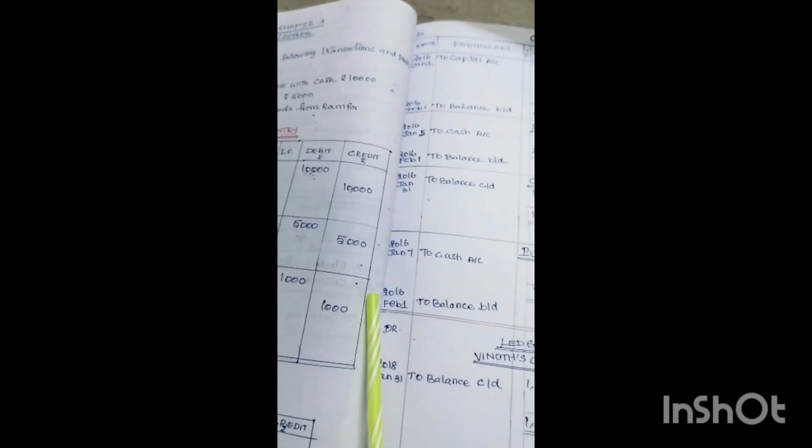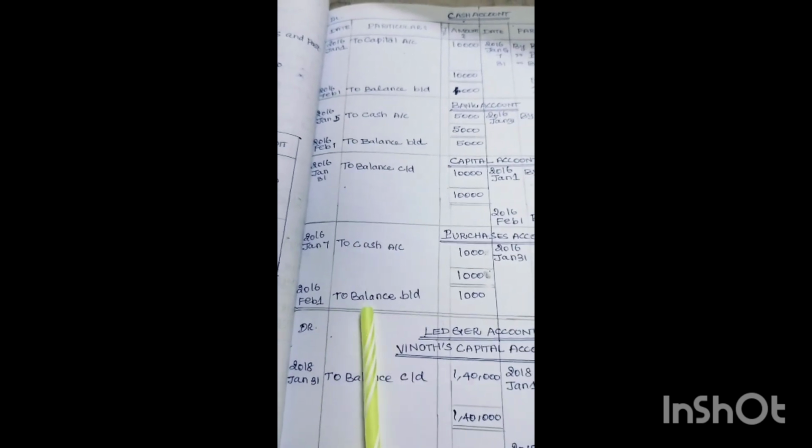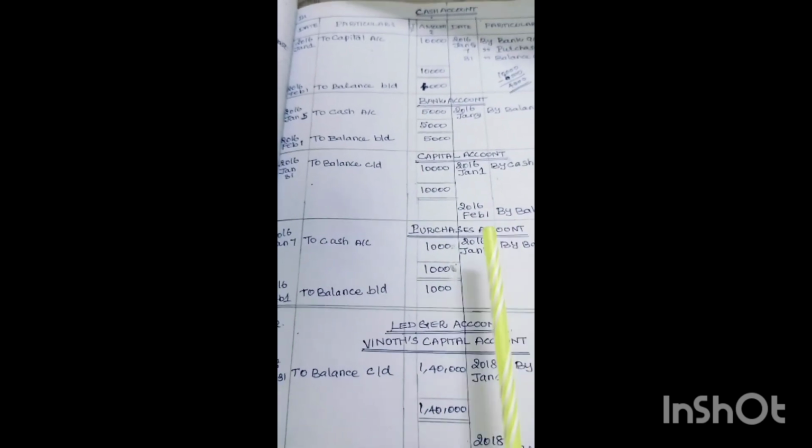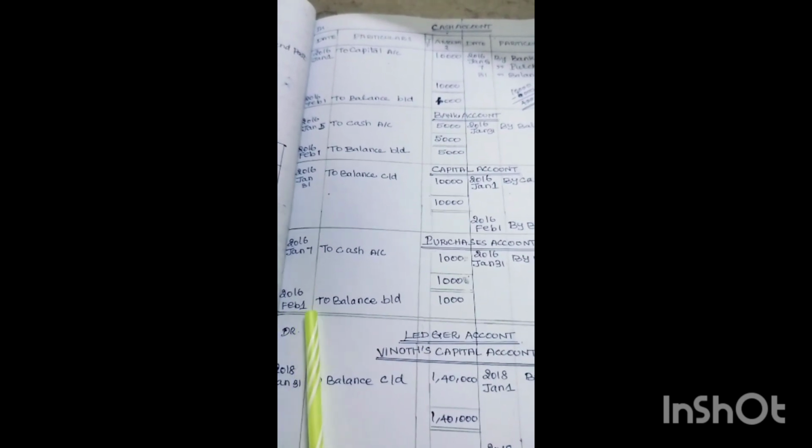Of course, February 1. So 2016 February 1, this is the next accounting period. To balance brought down means opening balance of the purchases account. How much rupees? 1000 rupees.